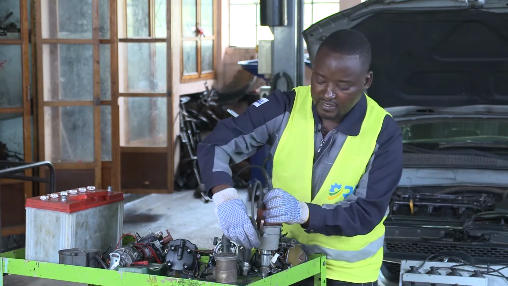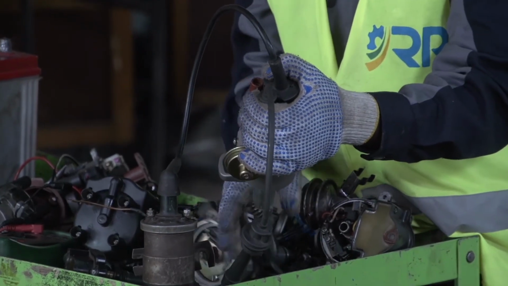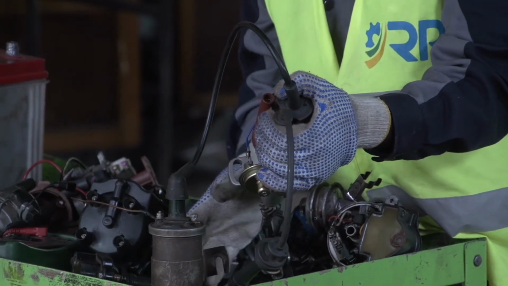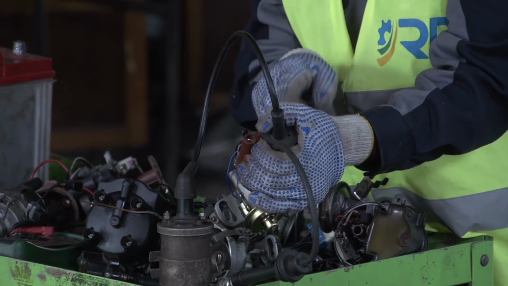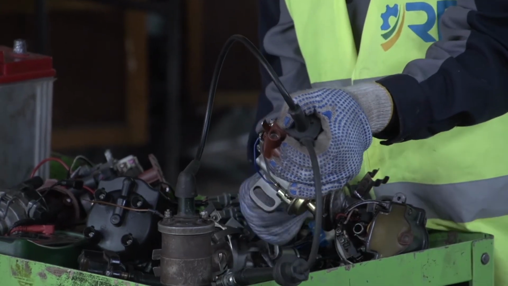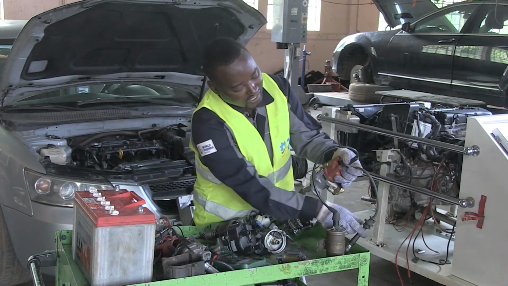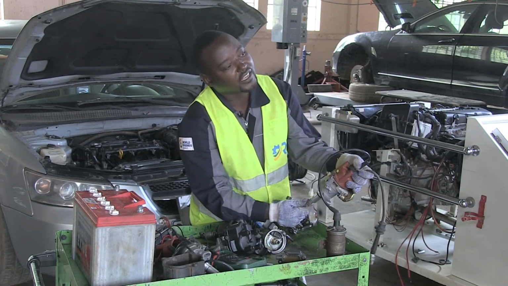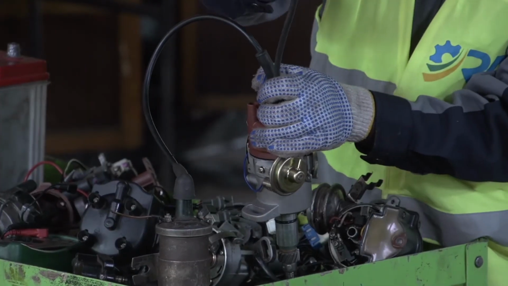So when this ignition coil produces the high voltage, it will come inside this distributor. Then the distributor will distribute it to each of the spark plugs. This is a spark plug.